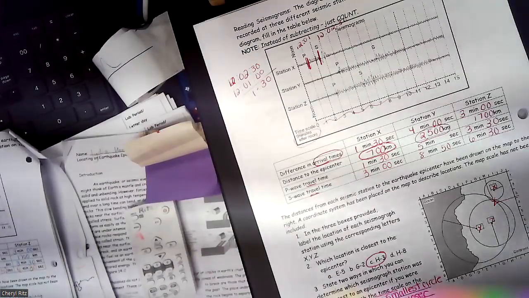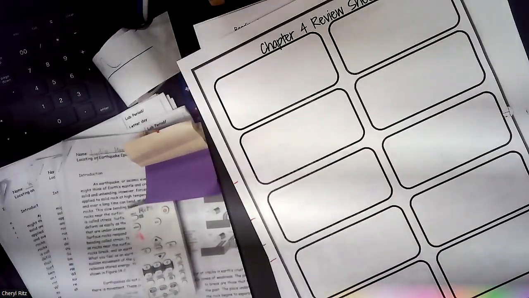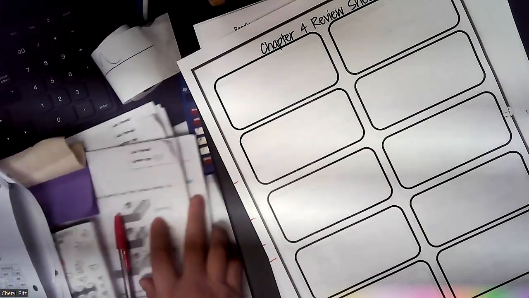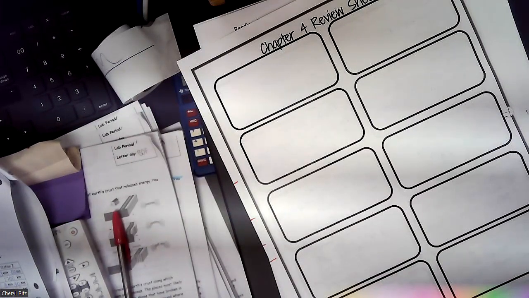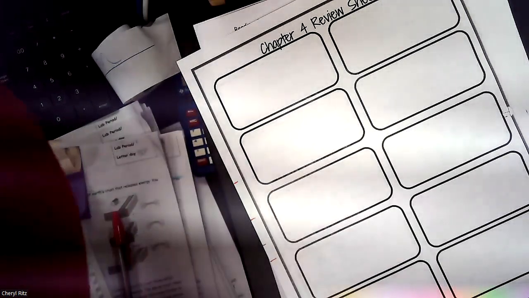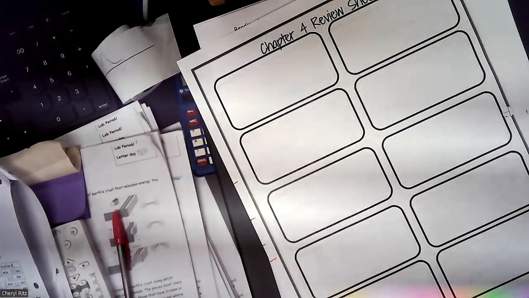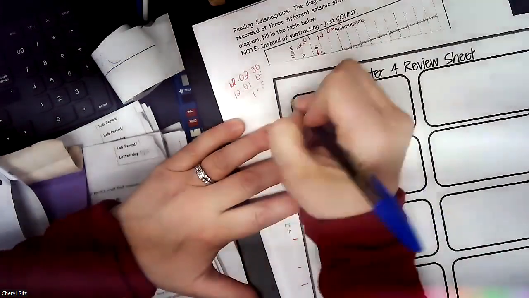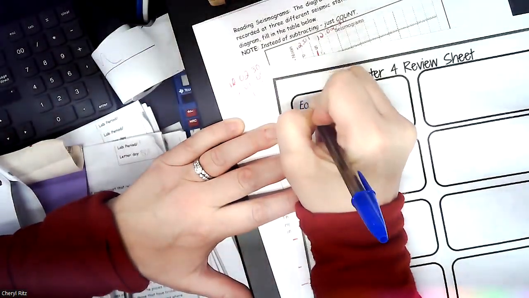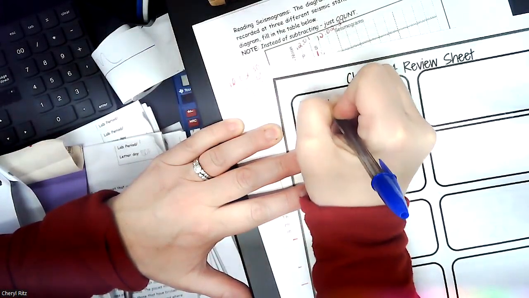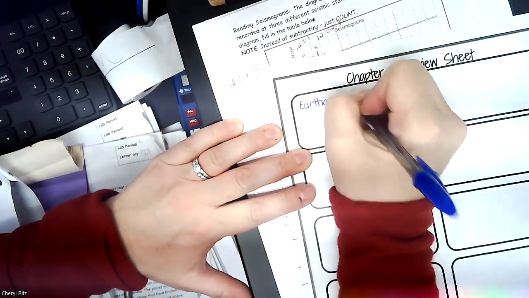Real quick, on the back of your review sheet, there's a couple things that, because I know what's on the test tomorrow, I think you should probably make sure you know. So first thing, guys, where do earthquakes occur? On the plate boundaries.